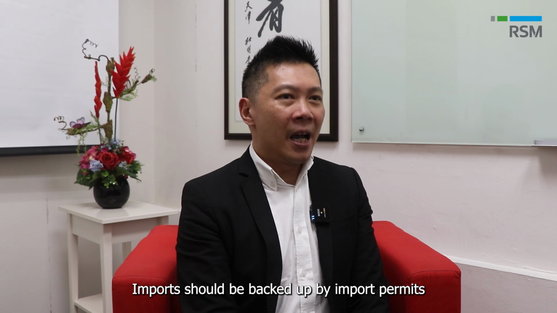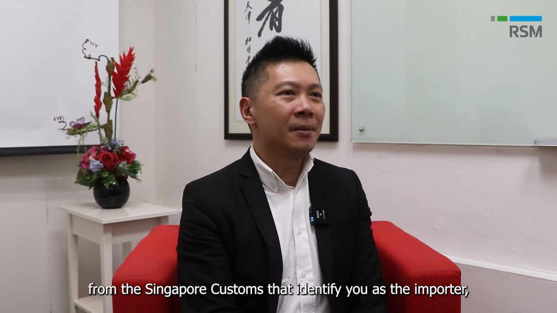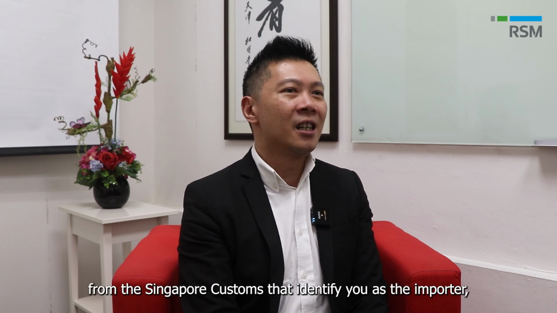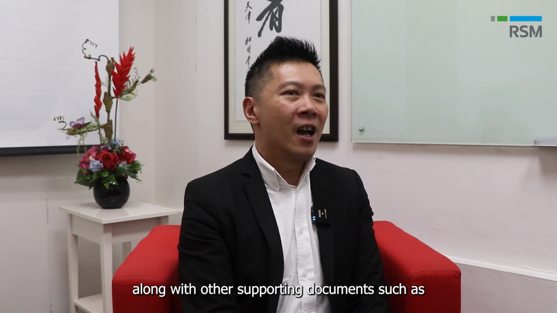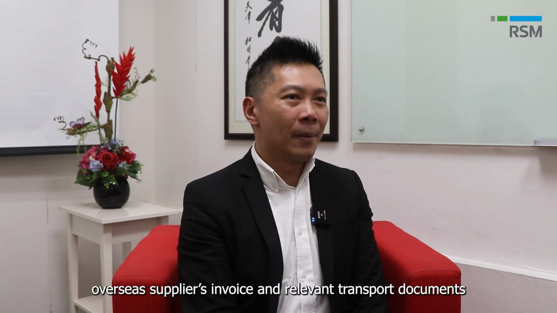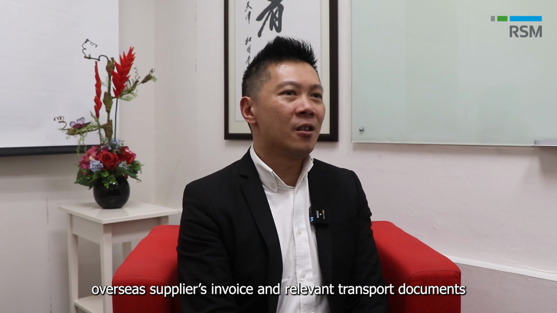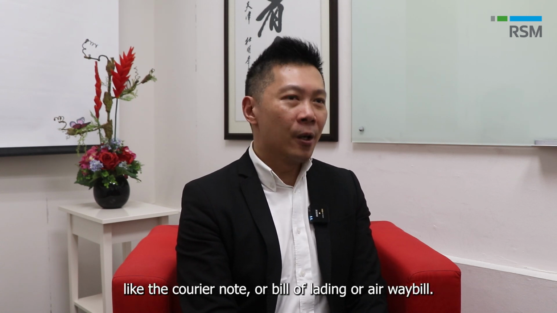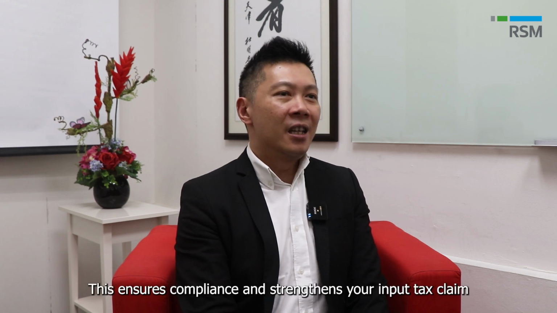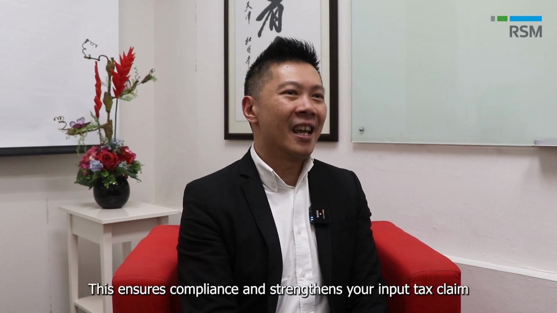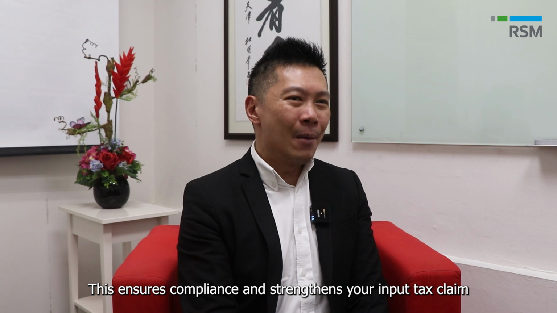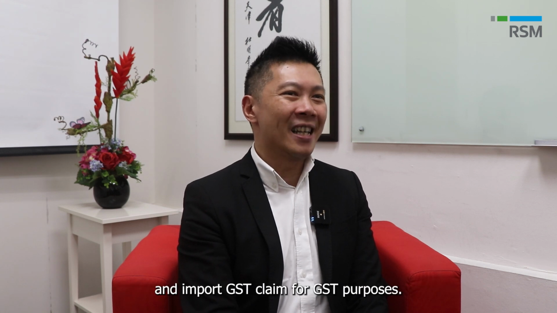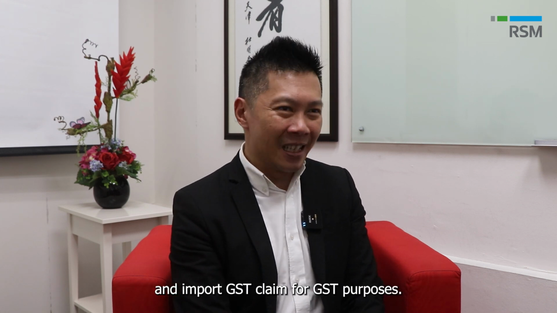Imports should be backed up by import permits from Singapore Customs that identify you as the importer, along with other supporting documents such as overseas supplier's invoice and relevant transport documents like the courier note, bill of lading or the airway bill. This ensures compliance and strengthens your input tax claim and import GST claim for GST purposes.